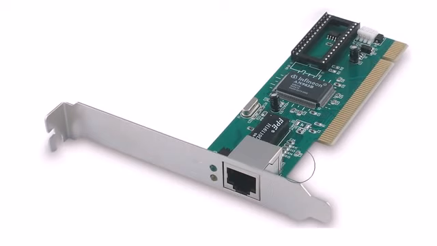So basically, remember, a network interface card is made up of kind of two halves. One that connects to your computer and one that connects to a communications media. In this case, this is an Ethernet plug.